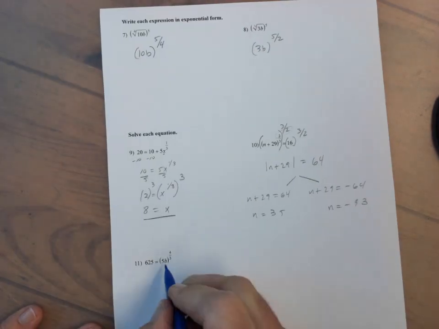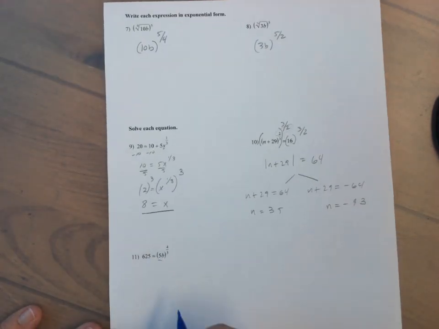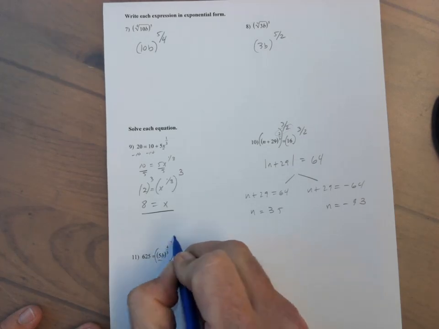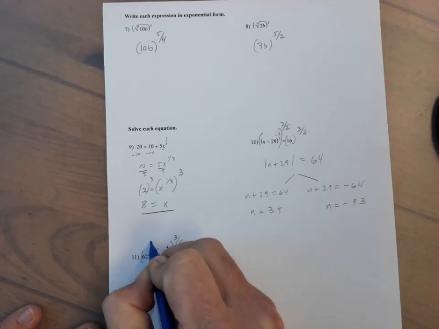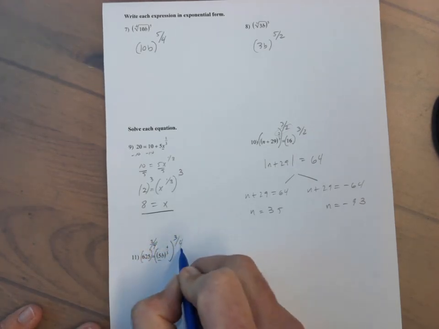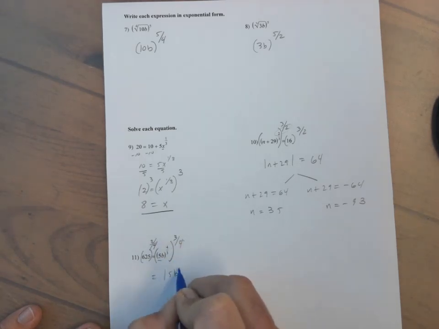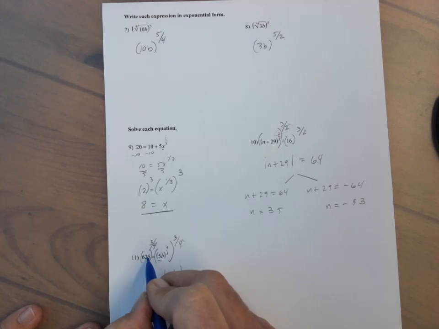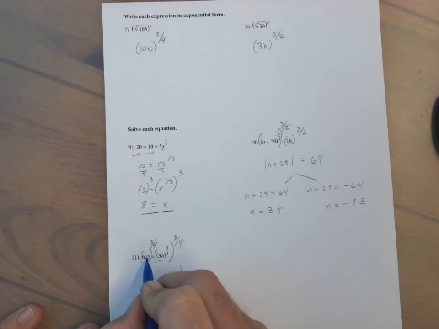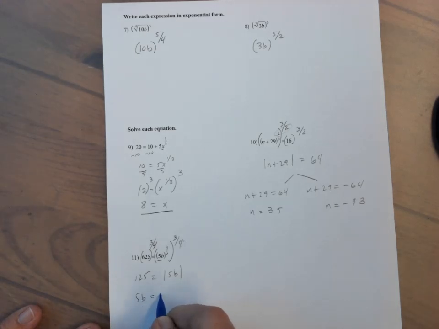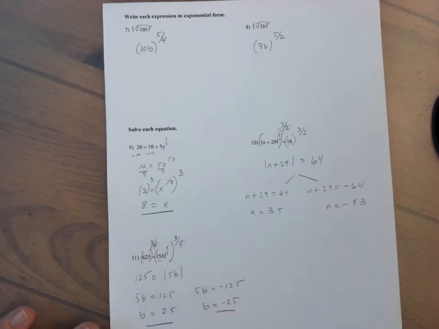Okay, one last one. Again, we've already isolated the expression with the variable, so we raise it to the reciprocal power. And notice, even though it's not a square root, it is a fourth root, but it's an even root of an even power. So that's going to give us the absolute value. Then here, the fourth root of 625 is 5. 5 cubed is 125. To solve the absolute value equation, again, we set it to the positive and the negative. And we end up with 25 and negative 25.